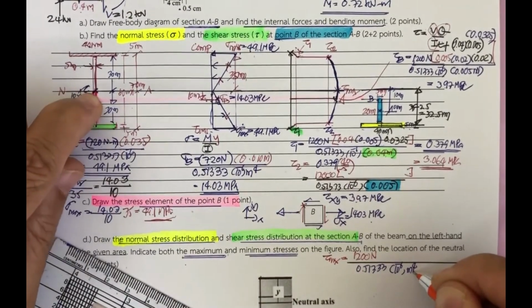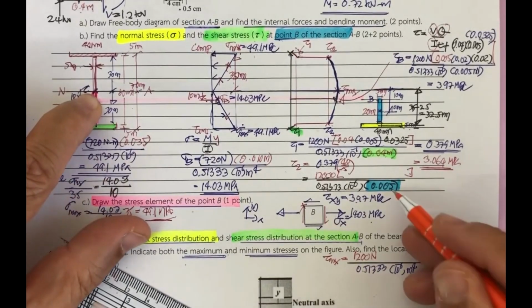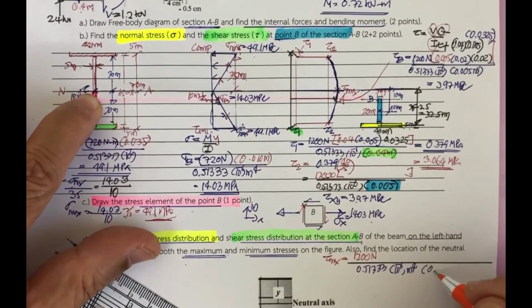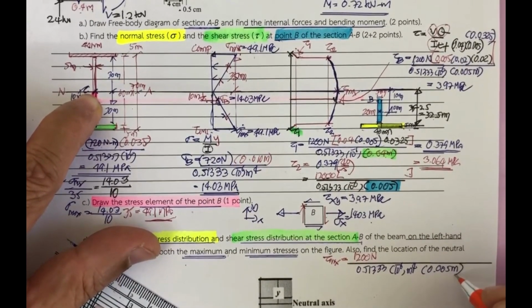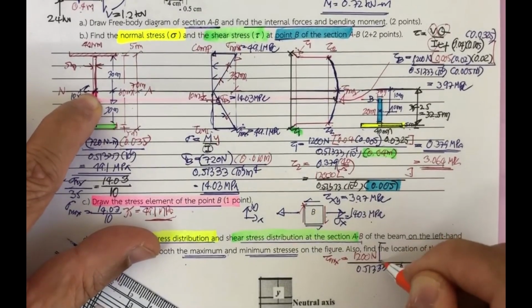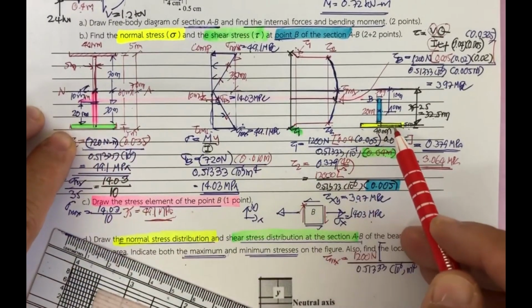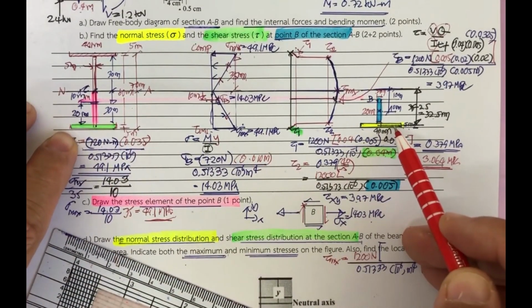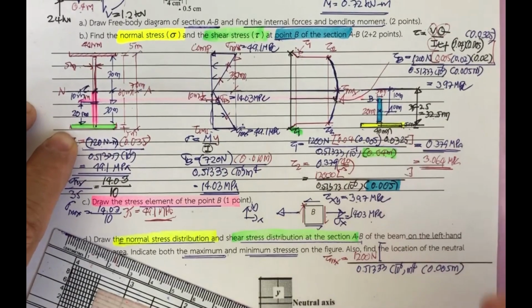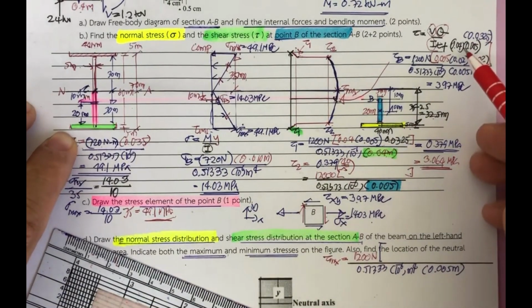And here the width is only 0.005, so 0.005 meter. So the Q, the Q for the green and the Q for the yellow is the same thing. Okay, you just put the same one over here.